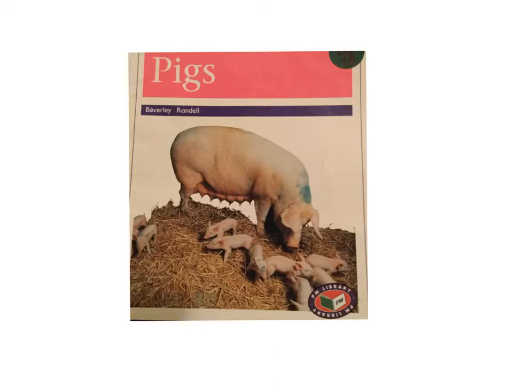Randall. Now, one of the first features that we notice about a non-fiction text is that it has a title, and that the title is usually going to tell us exactly what we're going to learn about. In this book, that's exactly the case. It is about pigs, and the title is Pigs.